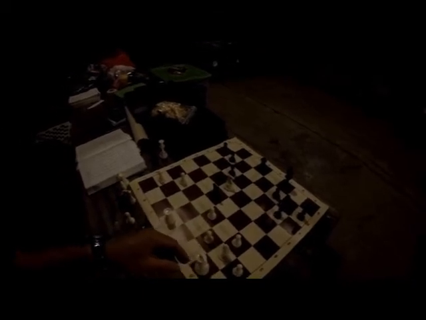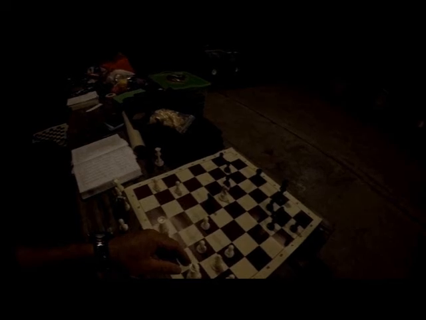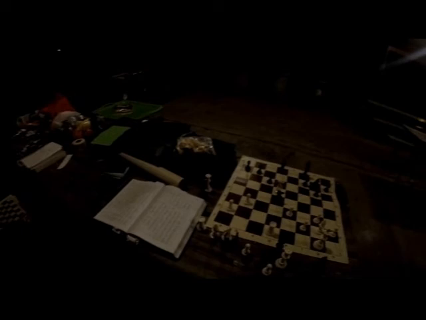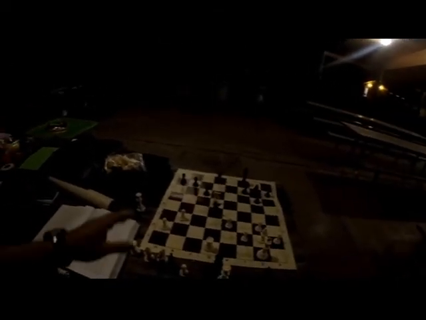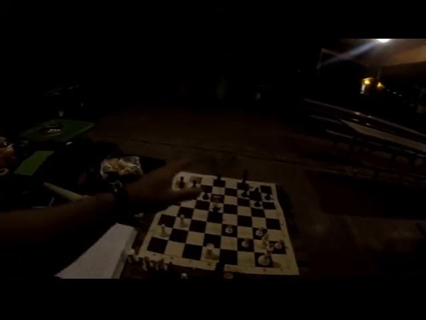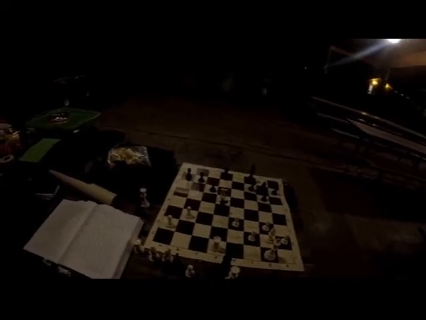So if anybody can prove it to me with Houdini or Komodo, one of the top engines, then if I'm wrong, I'm wrong. But like a lot of people, whether IM or GM or even below that, we often do not make a perfect move like that over the board. Just right off the top of your head, not even Magnus Carlsen.